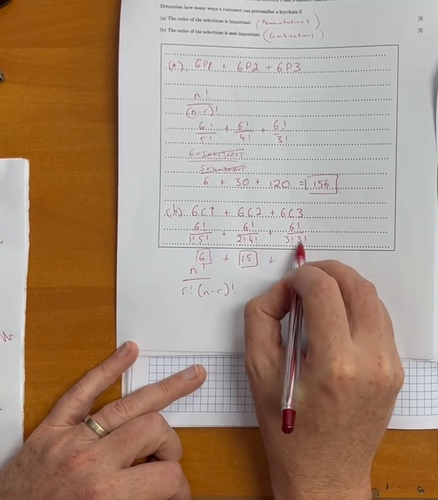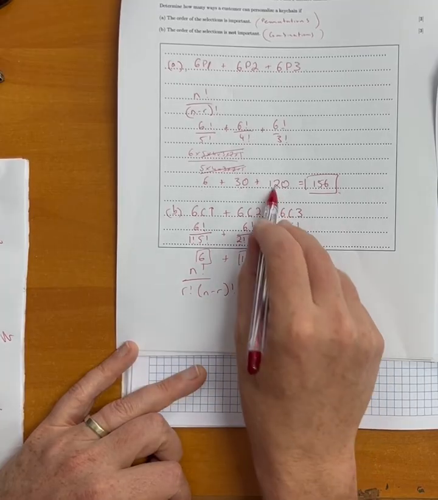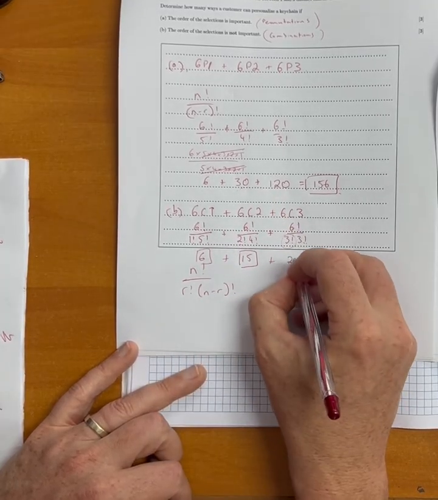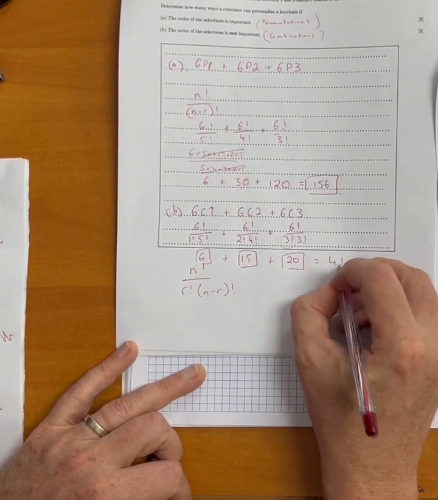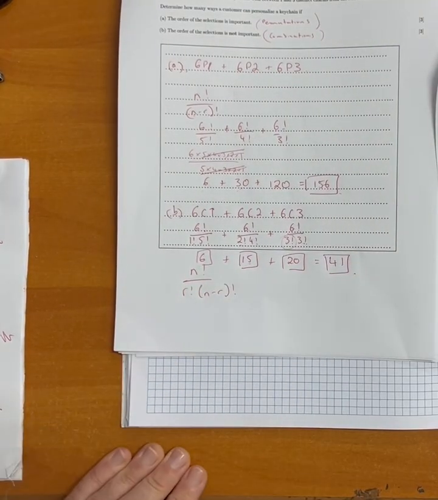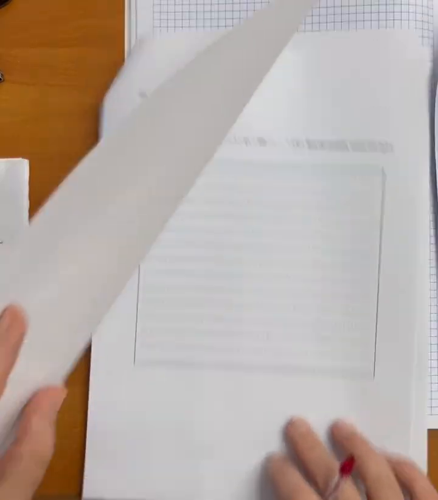You can use the answers above. 6 factorial, 3 factorial. So divide then by 3 factorial, which is 6. Divide this number by 6. It gives 20. Add these up. We get 41, I think. 41. Okay. All right. Under pressure in an exam, maybe not that easy, that one.